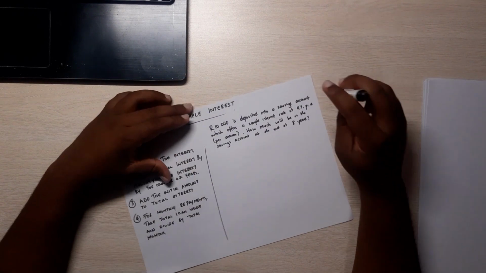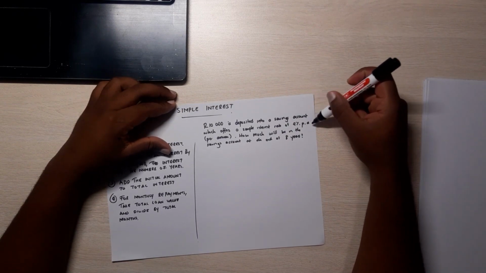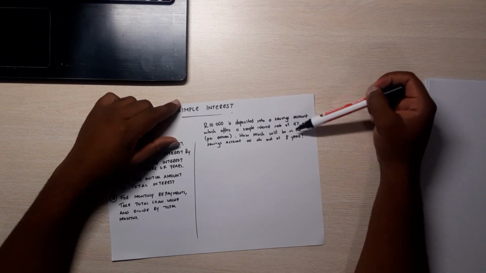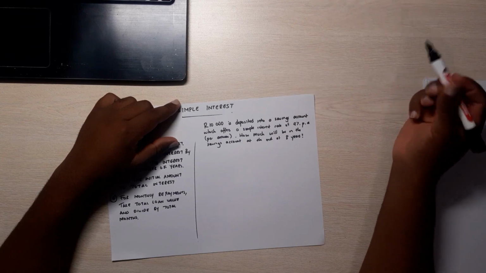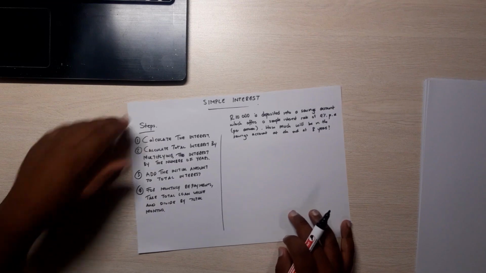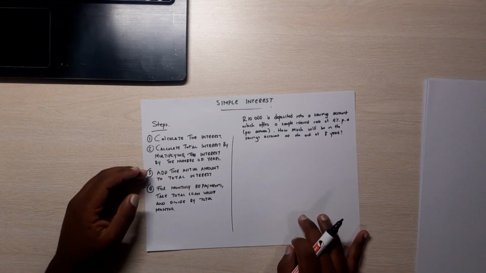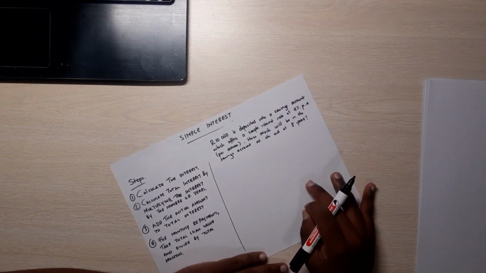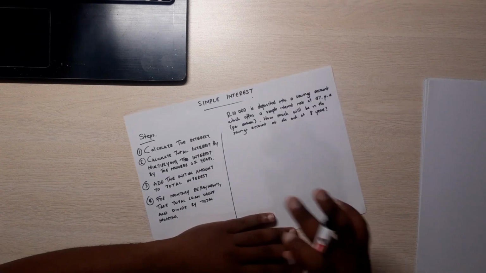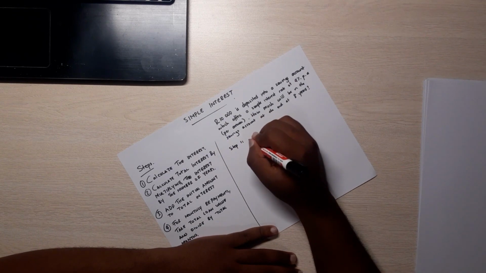So 10,000 is deposited into a savings account which offers a simple interest rate of 4% PA. PA means per annum, means per year, right? How much will be in the savings account at the end of 8 years, right? Using steps, they want to know the total. Basically, we get to step 3. If you want to know how much to add each month, you can go to step 4, but step 1, interest.